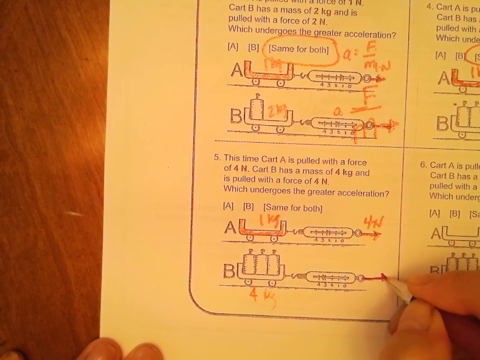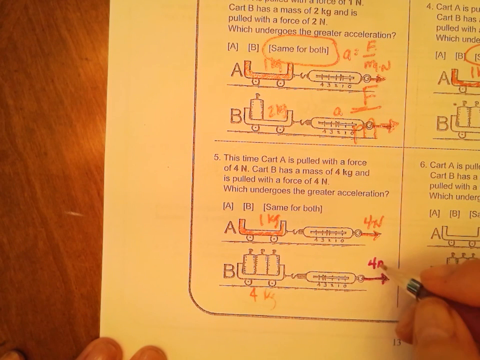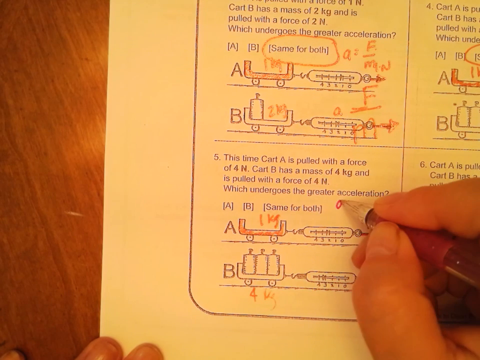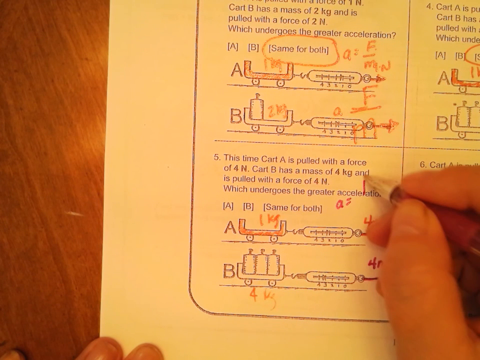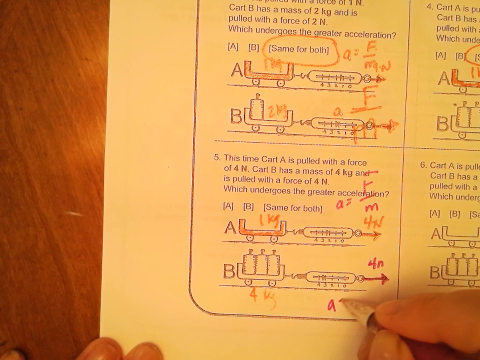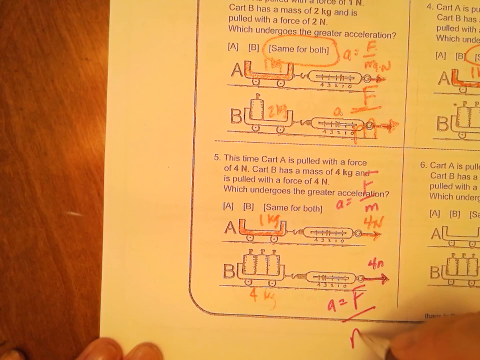So acceleration is equal to force over mass. Acceleration here is equal to force over a larger mass. This is in the denominator. It's going to make the acceleration smaller. So cart A has a greater acceleration.